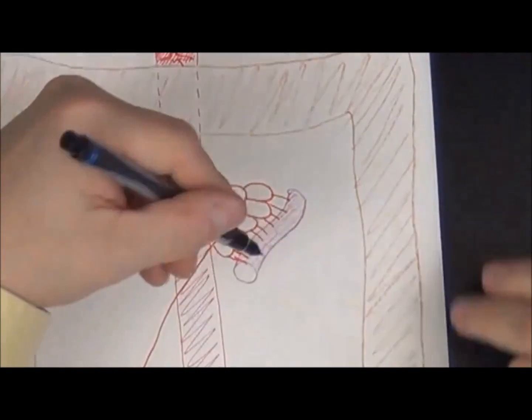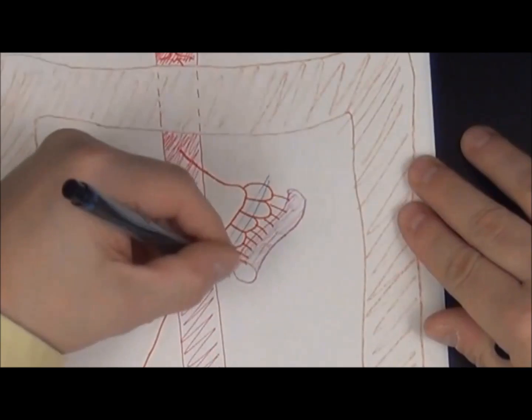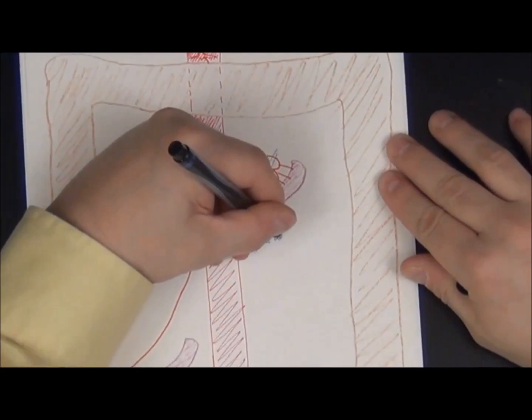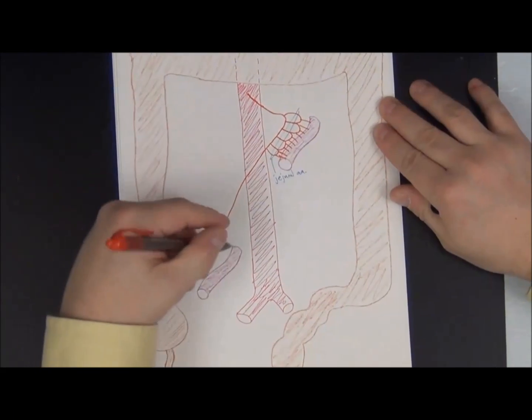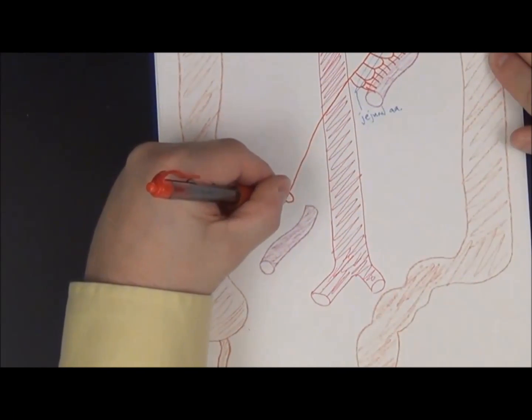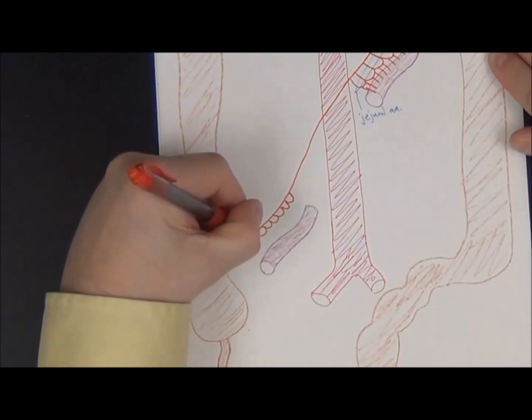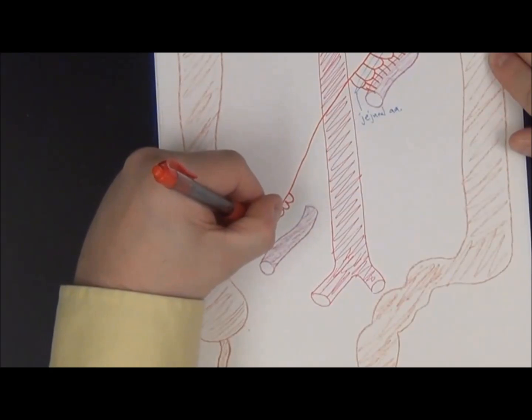And no big surprise, these are referred to as jejunal arteries.